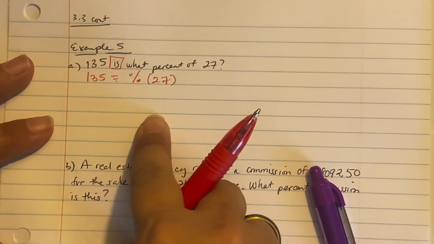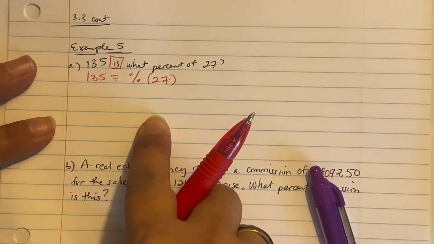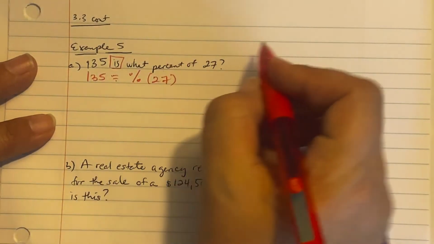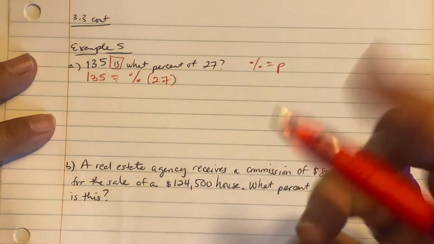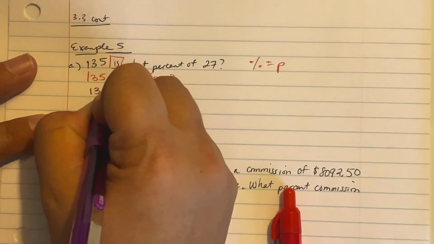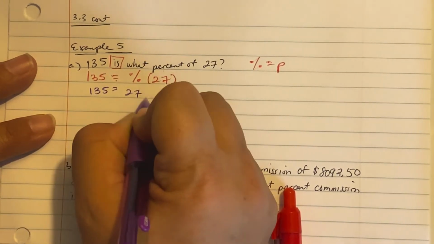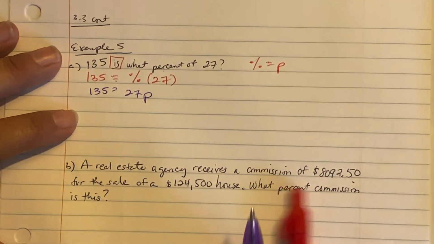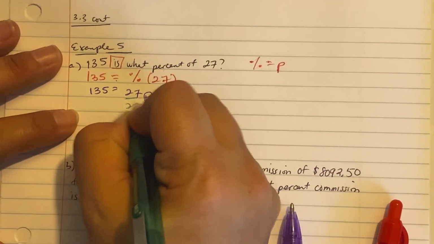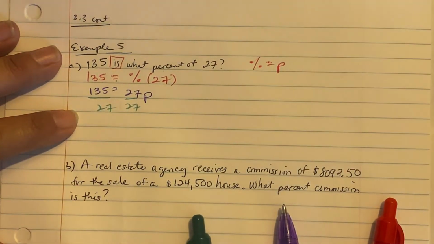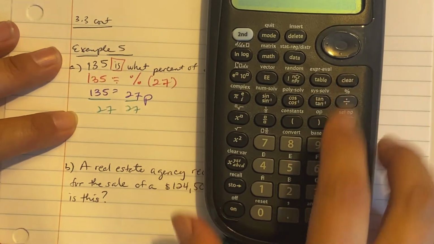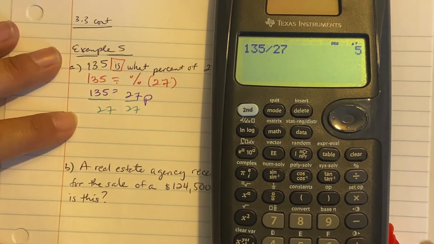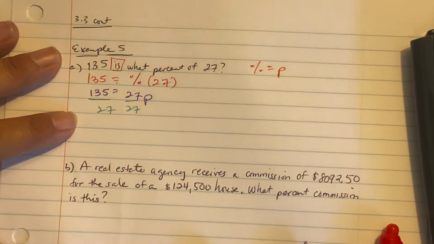So in this instance, the percent becomes our p-value. So I can say our percent represents the p because that's what we want to use. So we become 135 equals 27 with a letter p. I wanted the percent p to be the back end. And then we're going to divide both sides by 27. So we have 135 divided by 27, which gives me 5. So our p-value is 5.